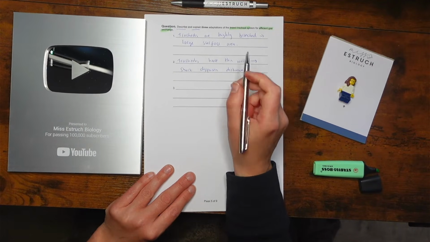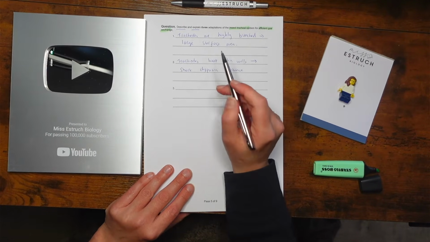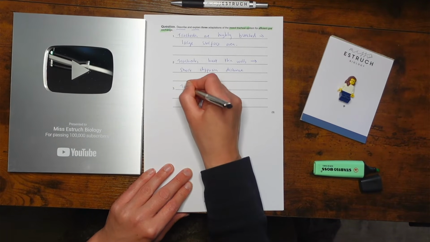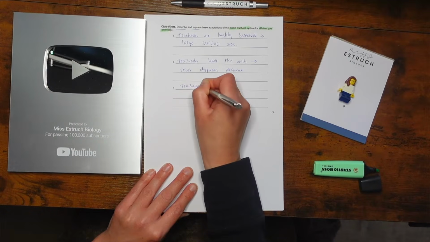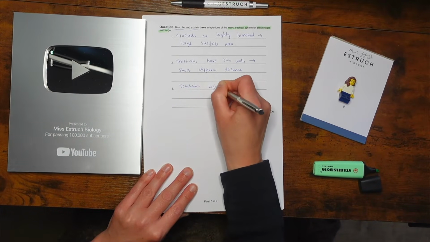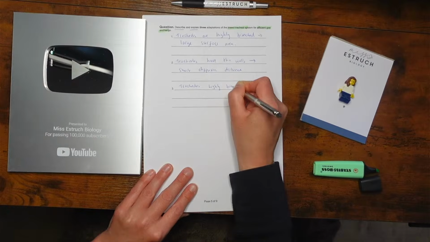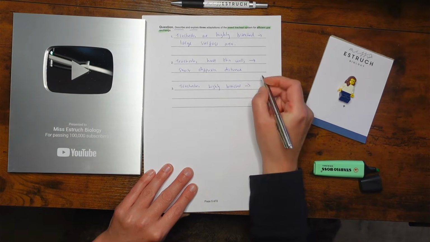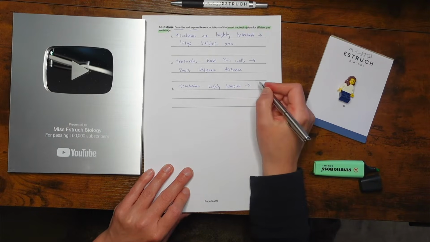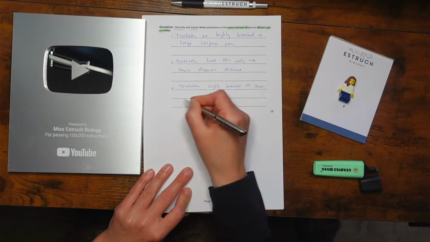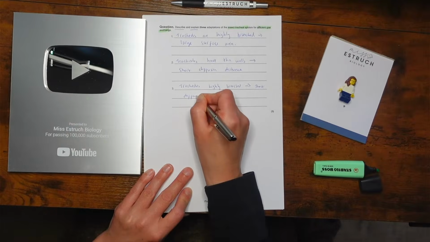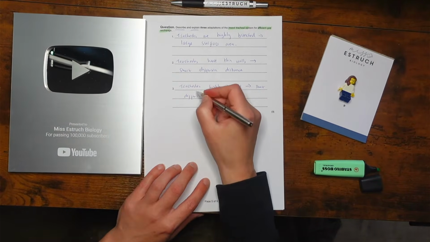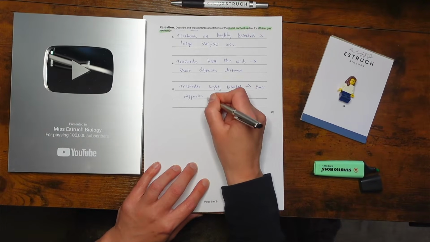And then we still need another one. So the next one that I'm going to go for is actually still the idea that they're highly branched, but a different advantage for this. So tracheals, highly branched, but this time I'm also going to point out that that means short diffusion distance, because it basically means because they're so highly branched, they're connecting to lots of different cells, so there's a short diffusion distance.